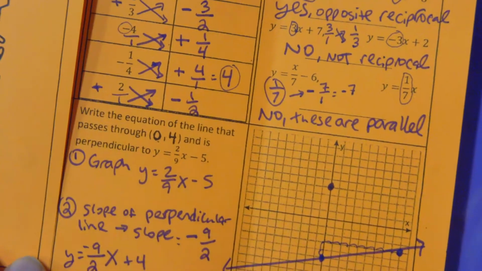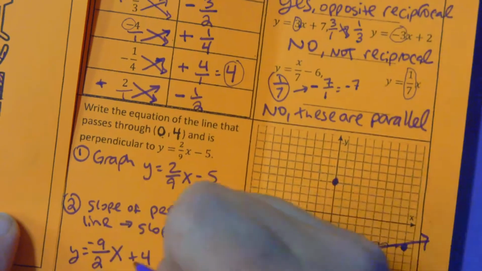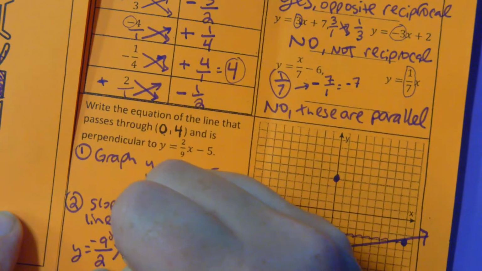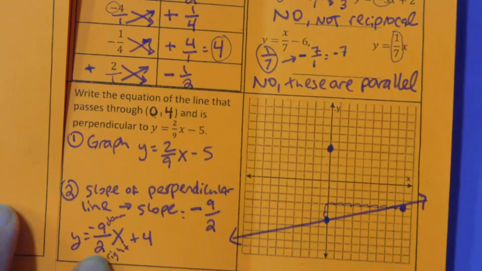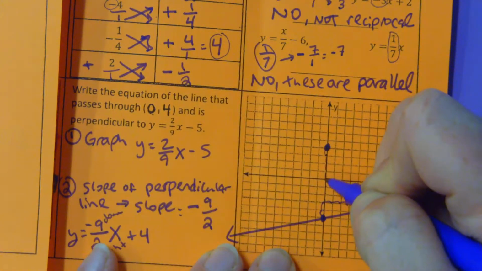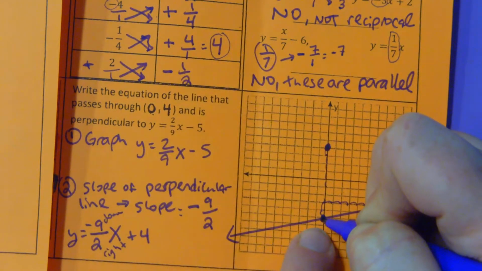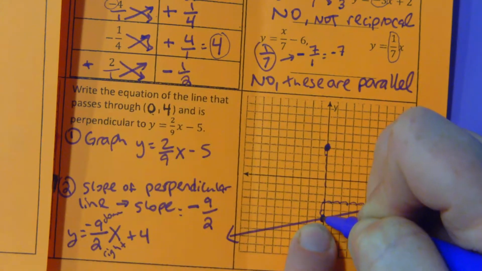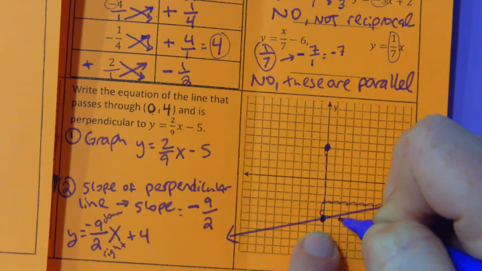And then I need to go down 9, and then to the right. So down 9. 1, 2, 3, 4, 5, 6, 7, 8. Same point there, but then over 2. So over to the right 2. 1, 2. So that's going to be my next point.